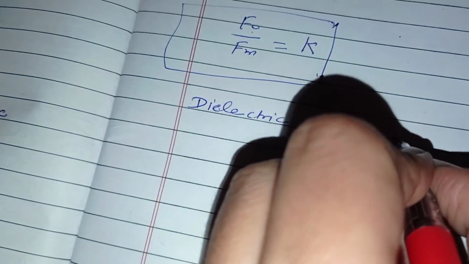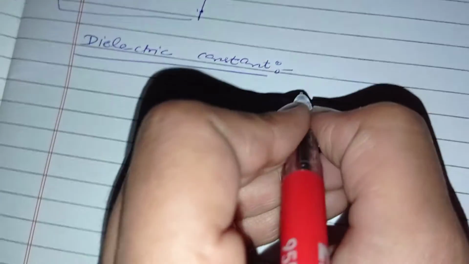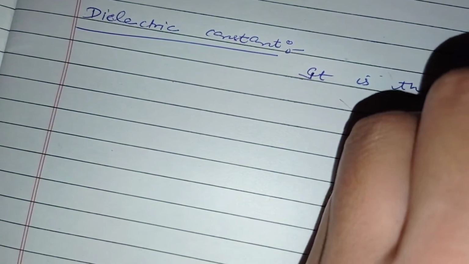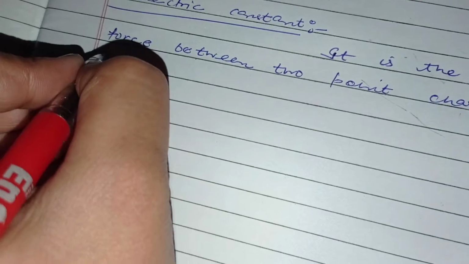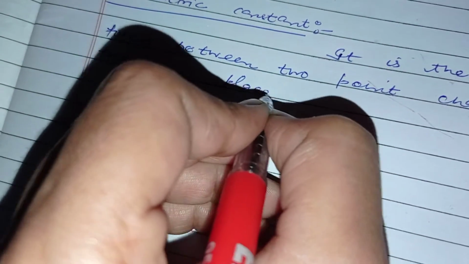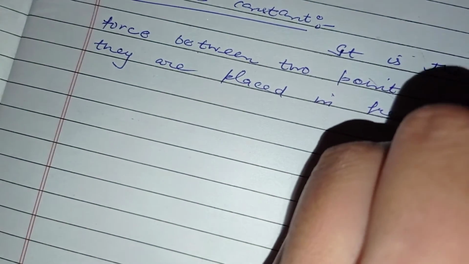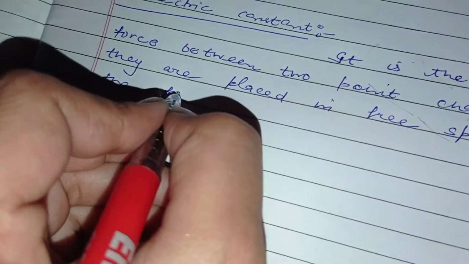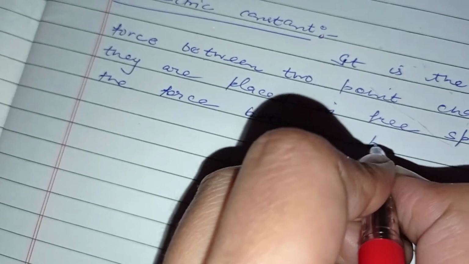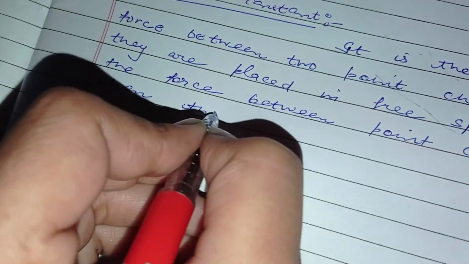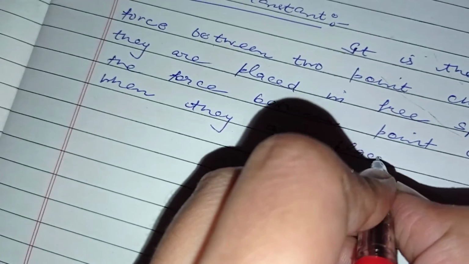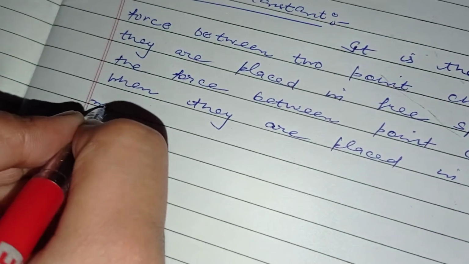It is the ratio of force between two point charges when they are placed in free space to the force between point charges when they are placed in any medium.